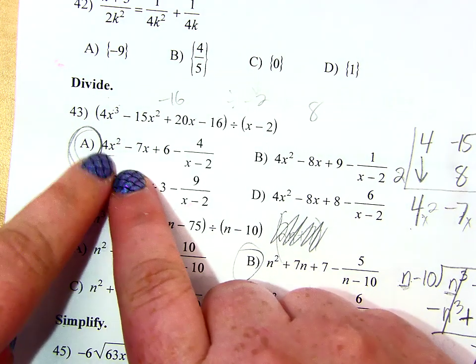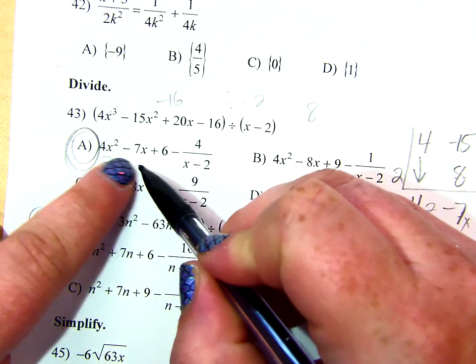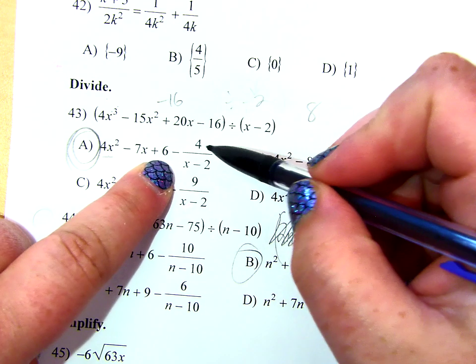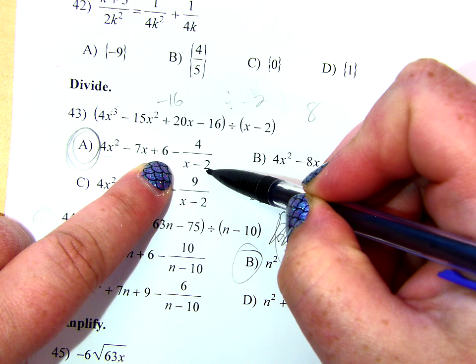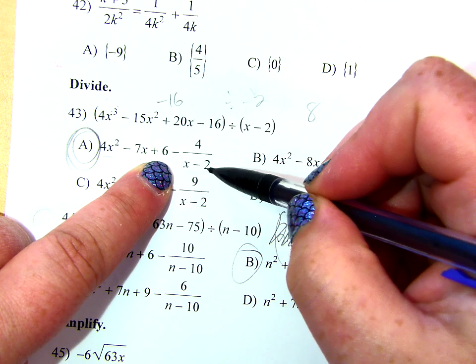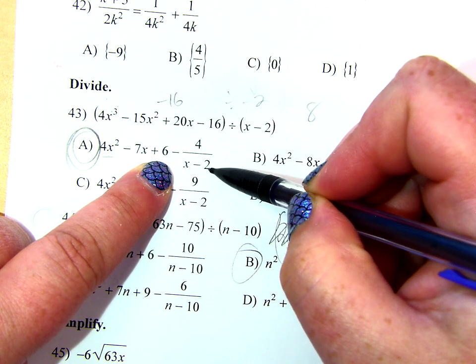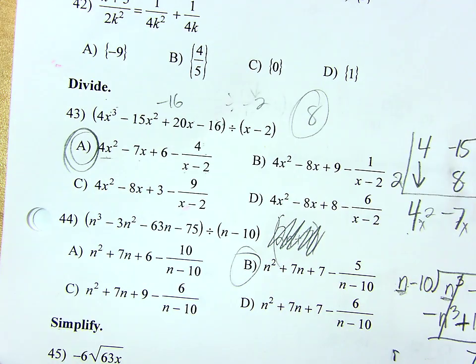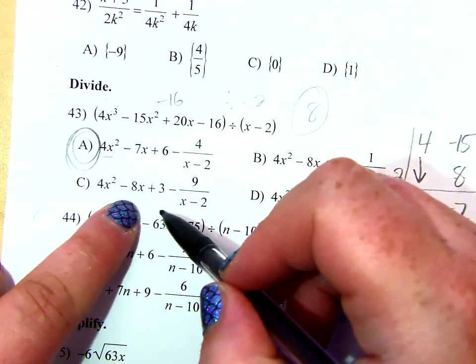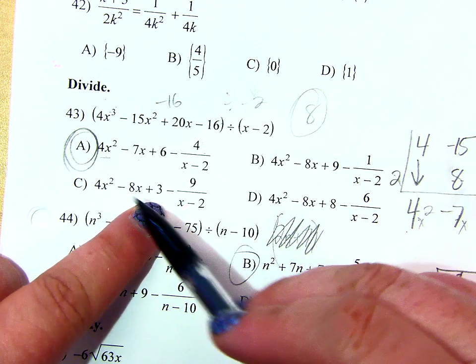So if I plug 0 into this, watch. I get 6 minus 0 minus 2, which is negative 2. 4 divided by negative 2 is negative 2. 6 minus negative 2 is still positive 8. If you plug it into these other ones, it probably isn't.